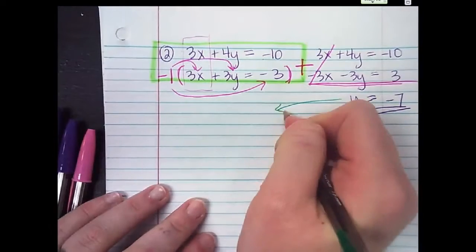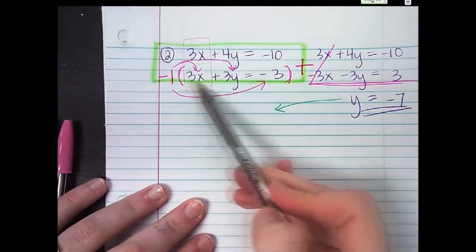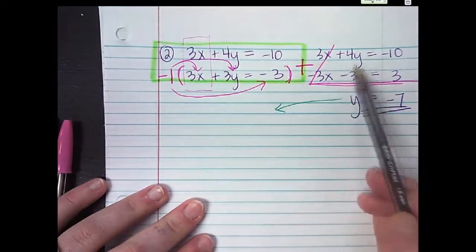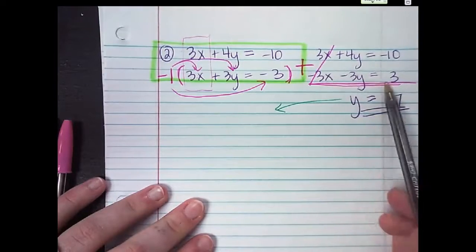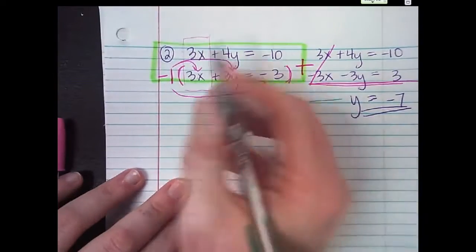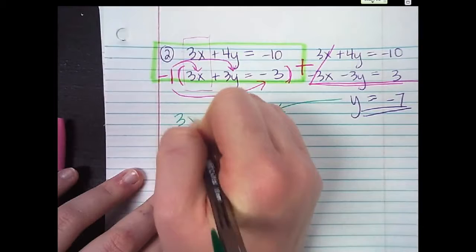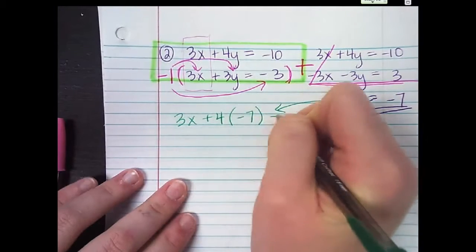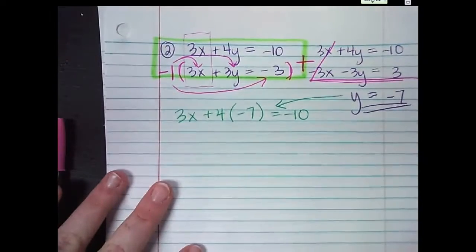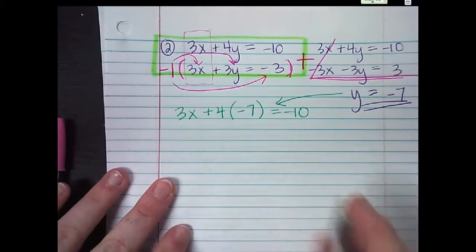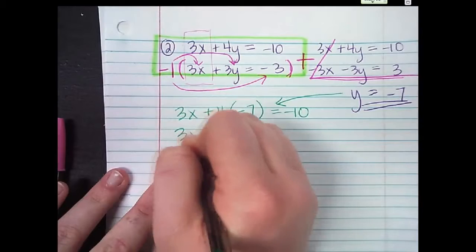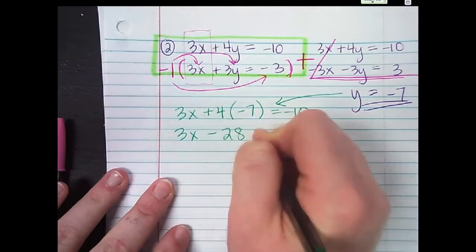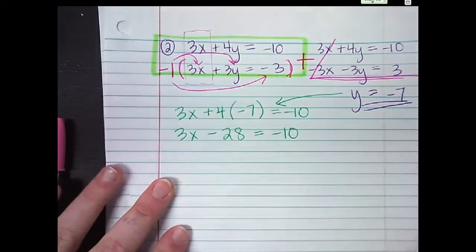And so again, I go back to one of these. You can go back over here, but generally these are bigger, uglier numbers, so I just always go back to one of the originals. So we solved for y this time, so I'm going to put it in next to 4, negative 7. Equals negative 10.